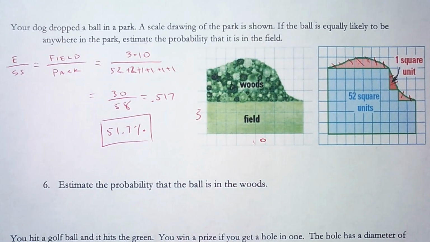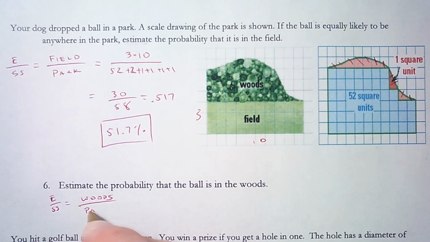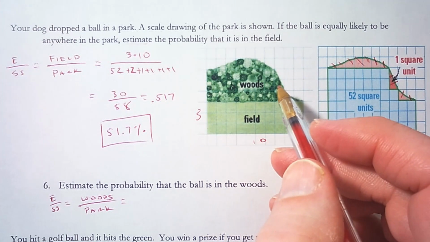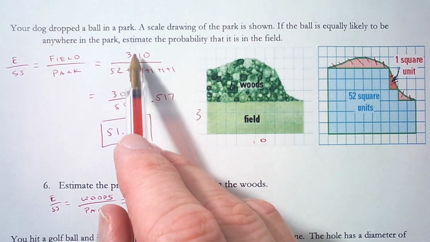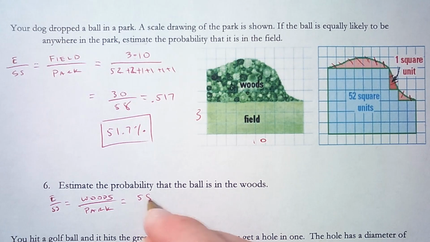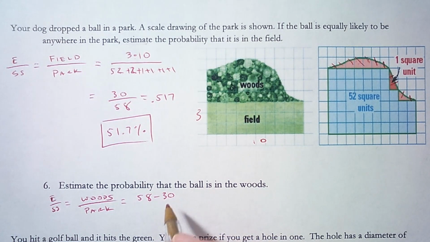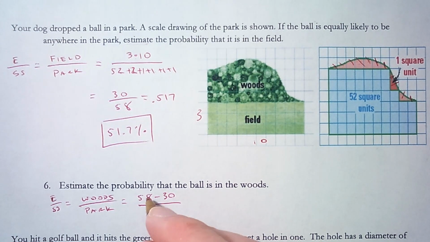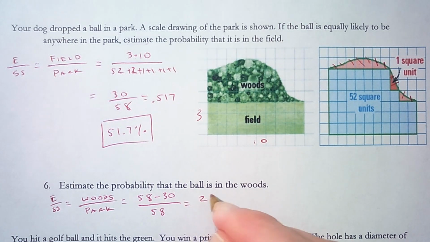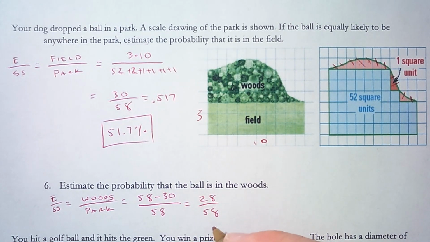What is the probability that the ball is in the woods? So our event over sample space is now woods over the entire park. So the area of the woods is the entire park minus what we have as the field. So it would be the 58, that is the entire park, minus 30, that is the field. That will leave us with the woods. And the sample space is the entire park, 58. Okay, so that's 28 over 58.